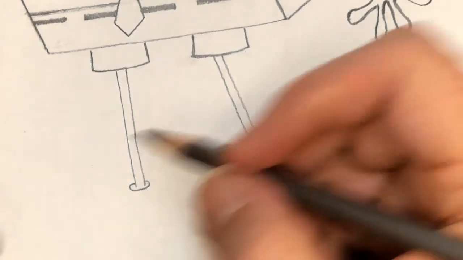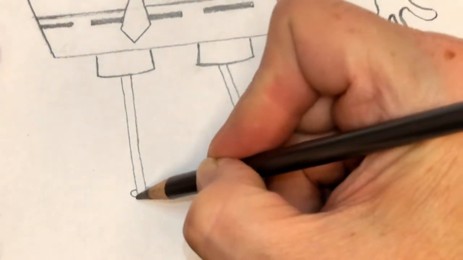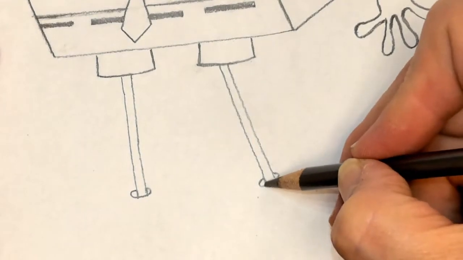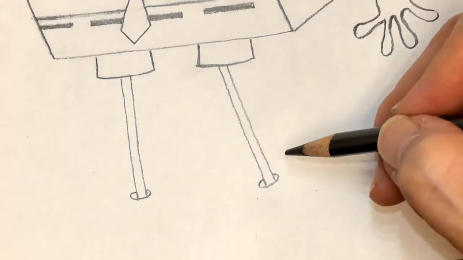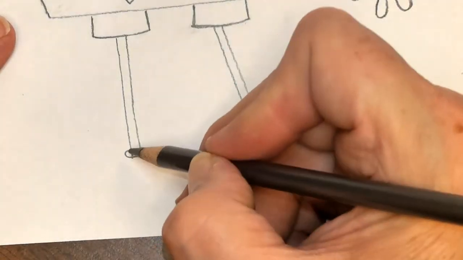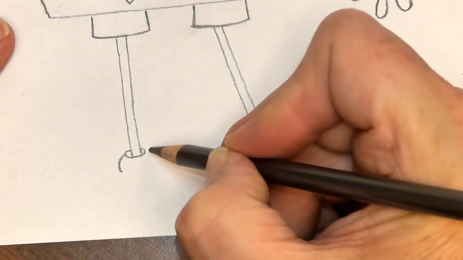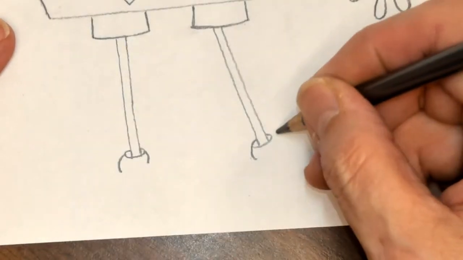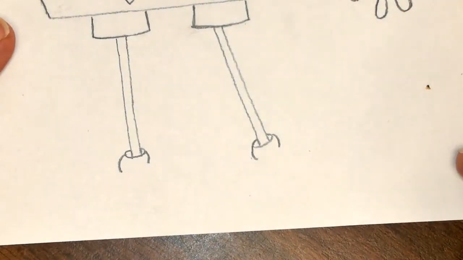Zoom, zoomy, zoom. Okay, now can you see it? I've got to make my lines go down into the top of his funky little shoes he wears. Okay, two little curved lines coming off like that.